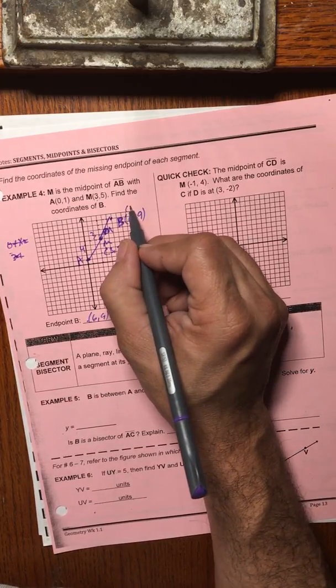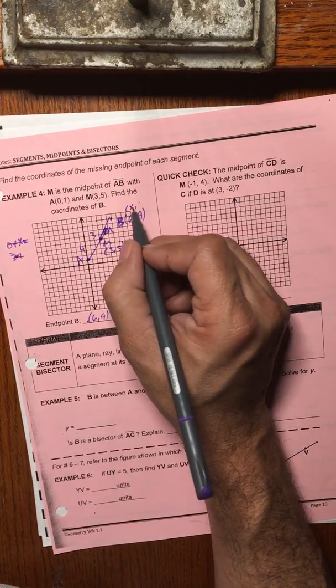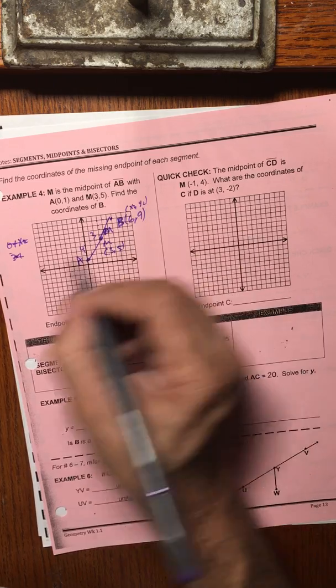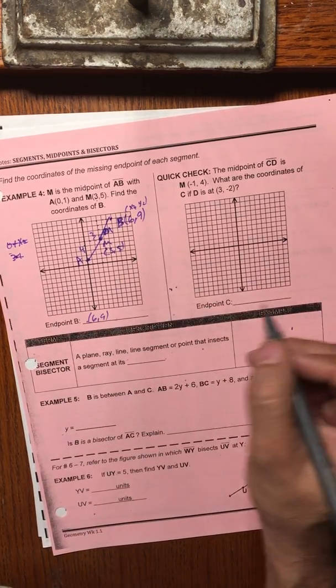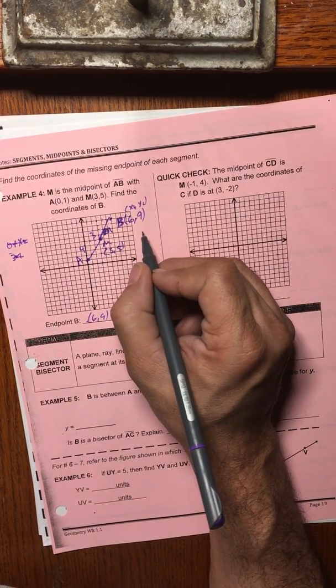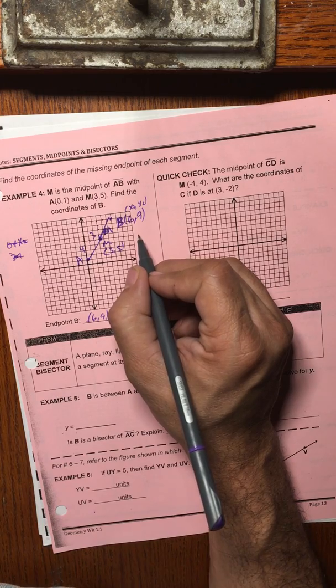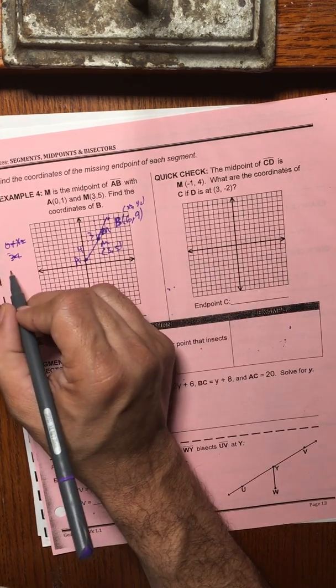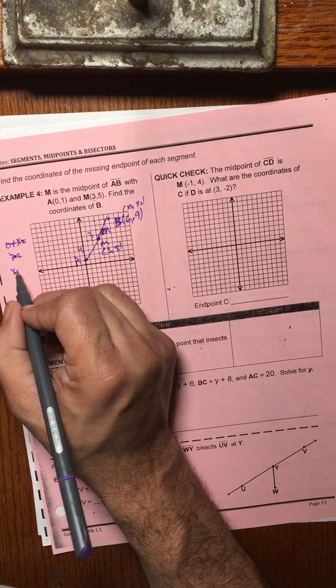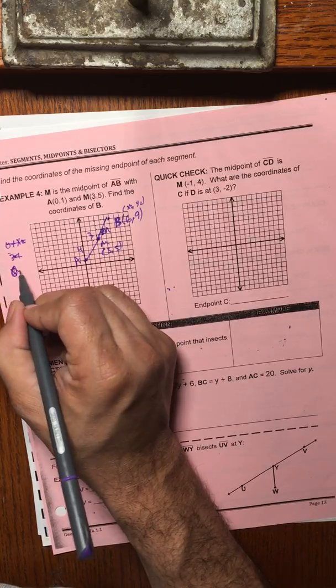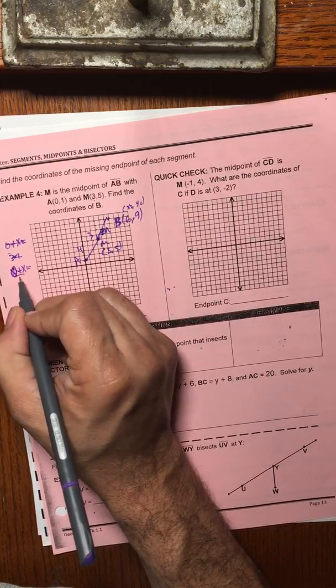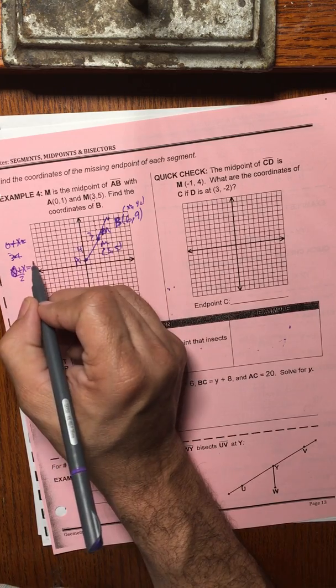So if this was like x, y, x2, y2, then I could have said a different method. I could have said that the sum of the points 0 plus my x divided by 2 has to go to 3.